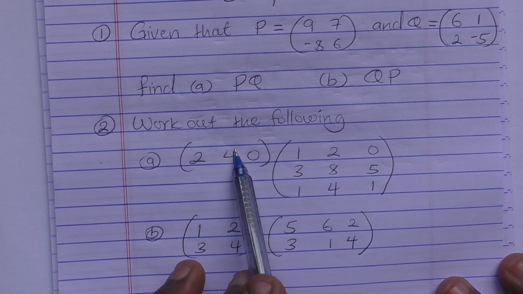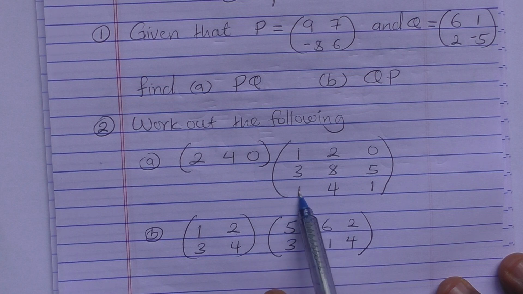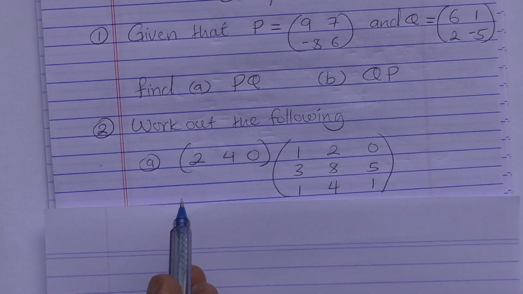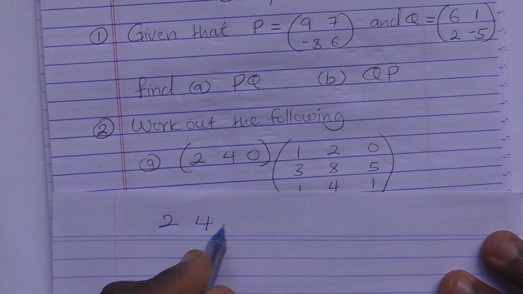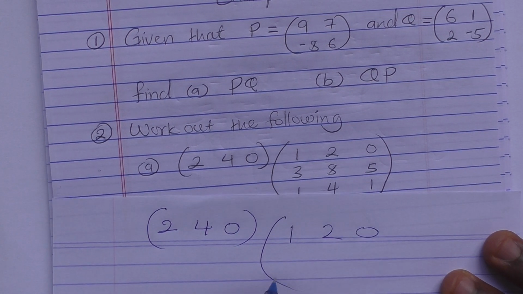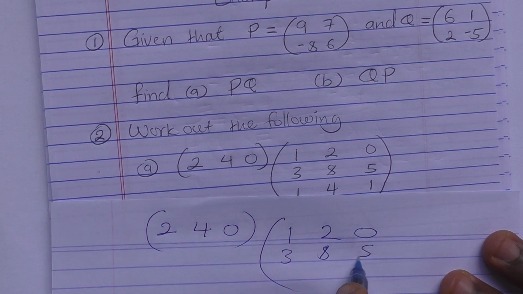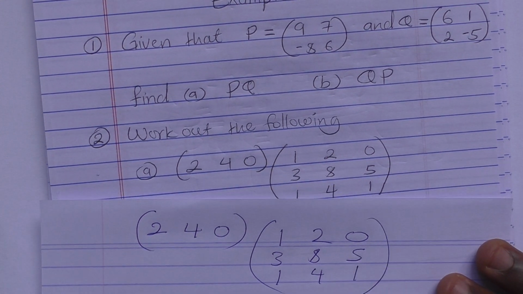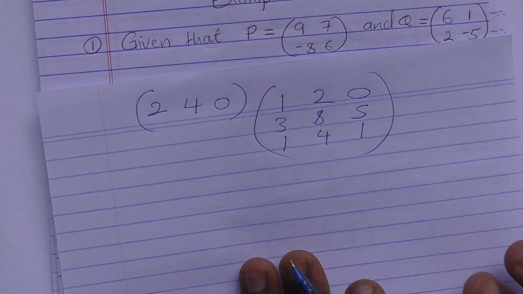So we have 3 columns and 3 rows. So this one is possible. Let us see how possible it is. So we have 2, 4, 0. We are multiplying it with 1, 2, 0, 3, 8, 5, and lastly 1, 4, 1. So these are our matrices we are multiplying.